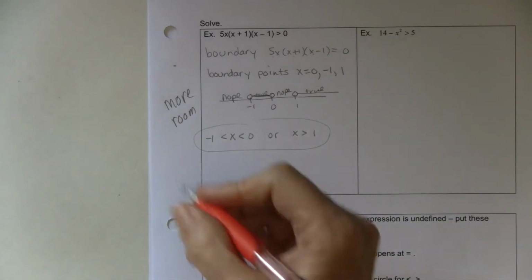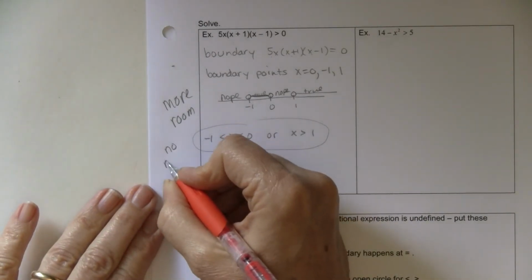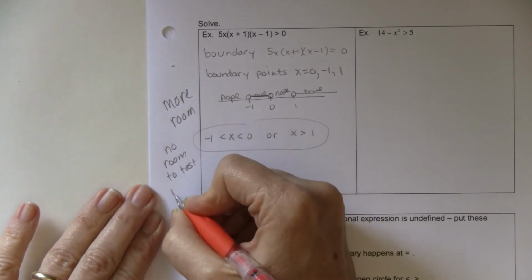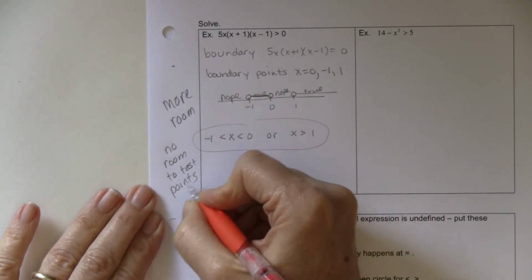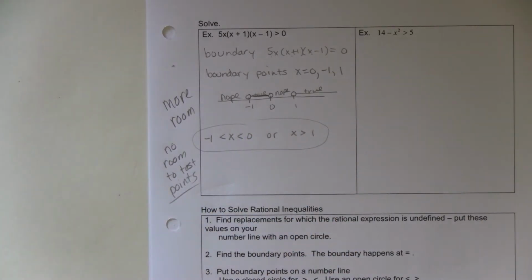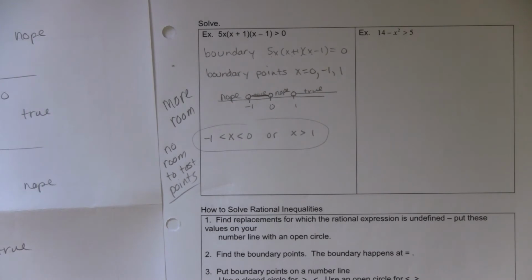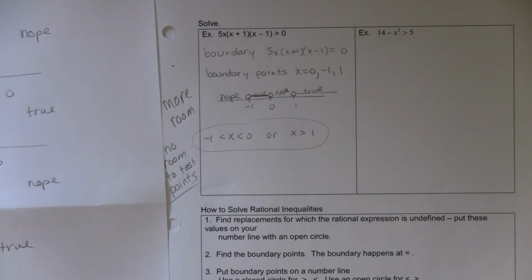And so I'm going to put no room to test points. Yeah, it happens, right? And I apologize about that when you're trying to fit it on there. So people add their own paper. That's what I've been doing here, is adding my own paper. And I'm going to add my own paper for the next example, probably to test it too. Maybe it'll fit in the region, I don't know, but I'm going to get paper out just in case.